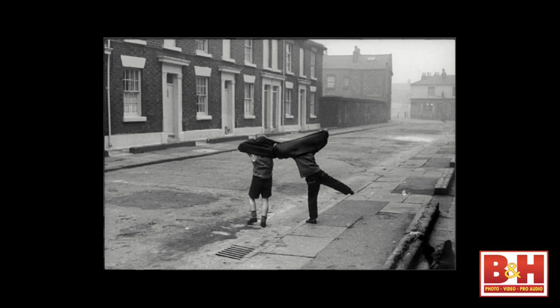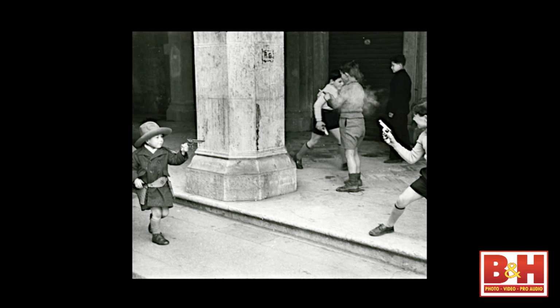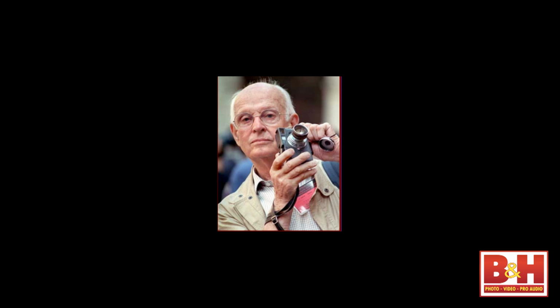Notice the placement of his subjects, that anticipation of the moment and being ready to hit the shutter. There he is. To take a photograph is to align the head, the eye, and the heart. It's a way of life.